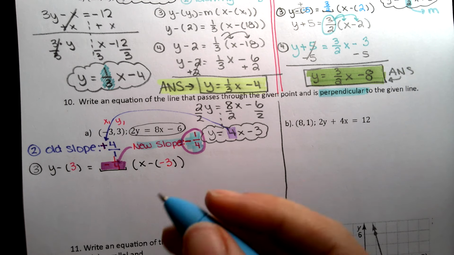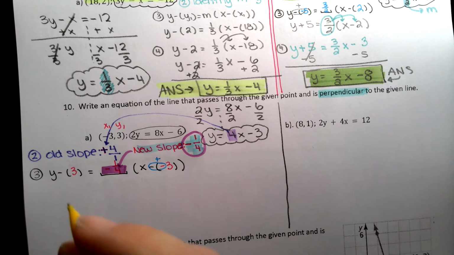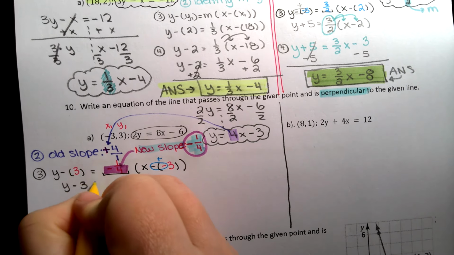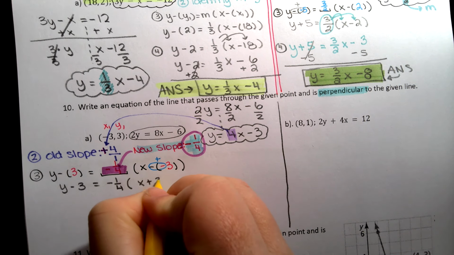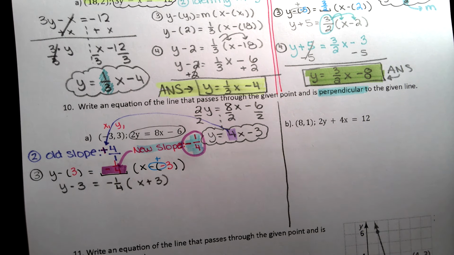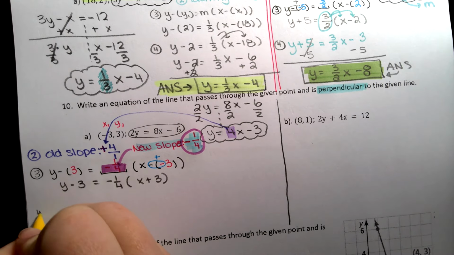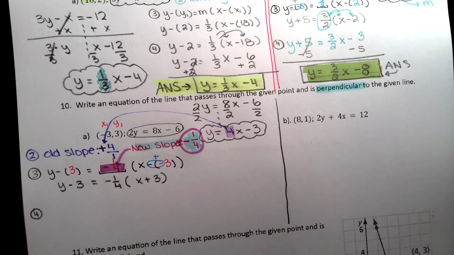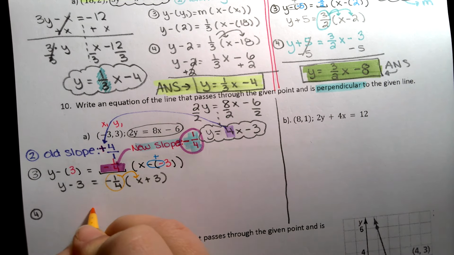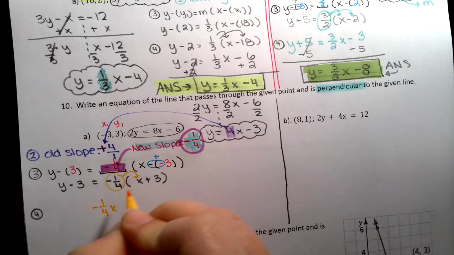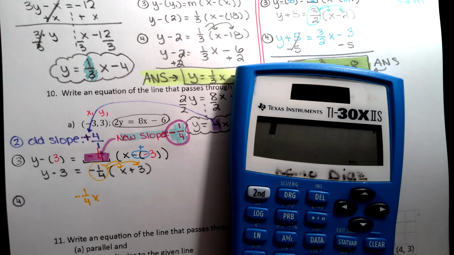Do we have any double negatives? Yes. Let's write this out. Y minus 3 is equal to -1/4, open x plus 3. And again, this is not the answer. Step number 4 is going to be to distribute that 1/4. We're going to take that negative 1/4, bring it onto x, which is just negative 1/4 x, and negative 1/4 onto 3. Again, this is where we pick up a calculator.